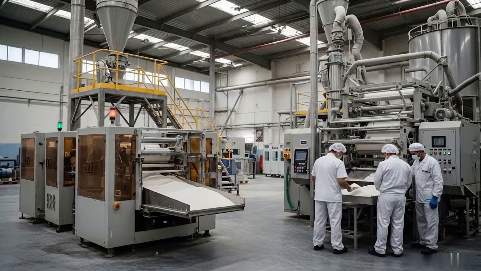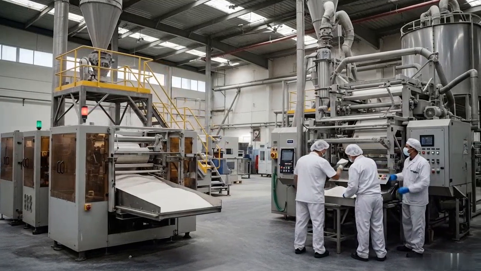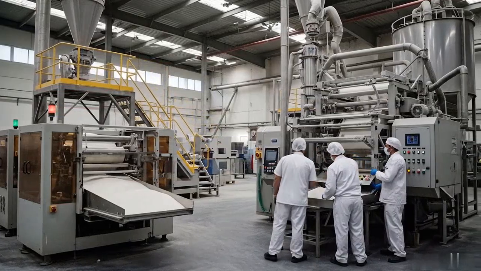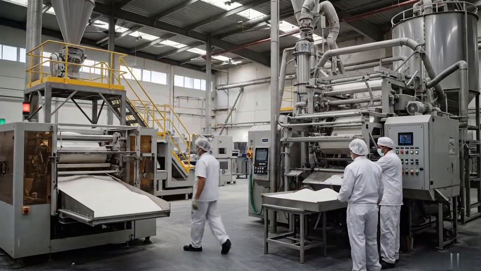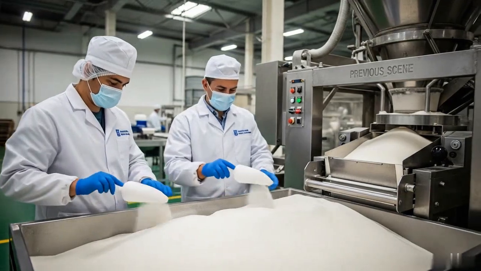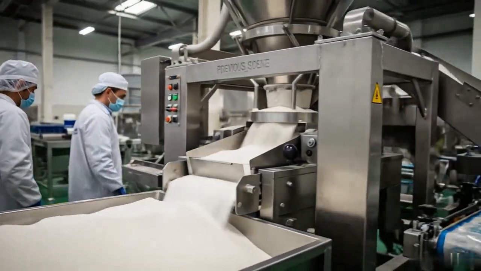White sugar inspected for quality before packaging.